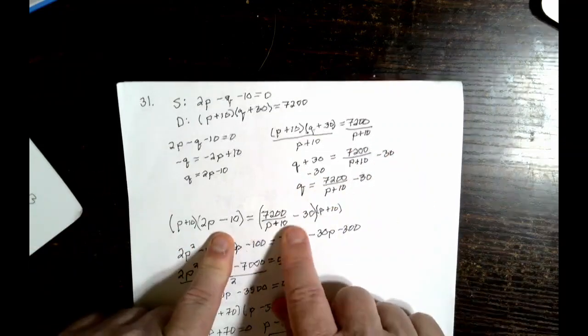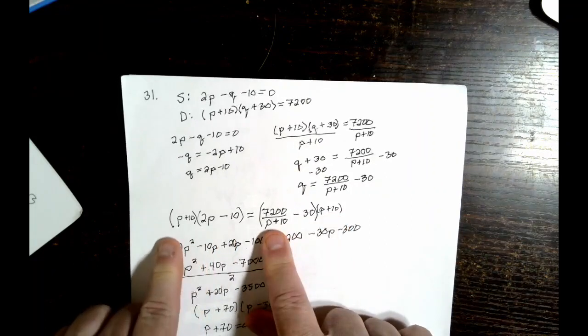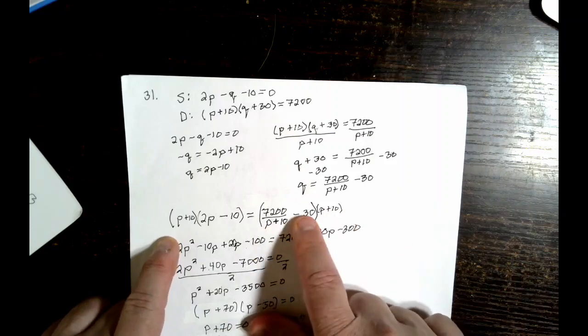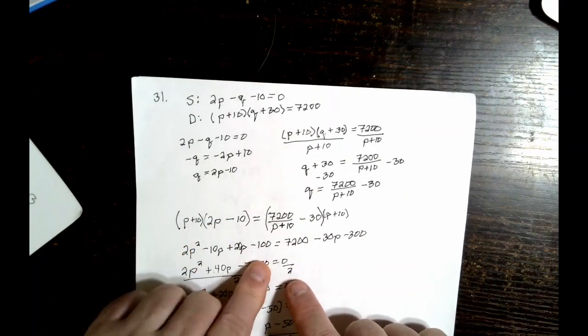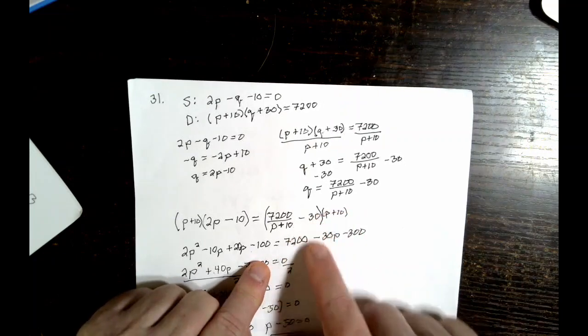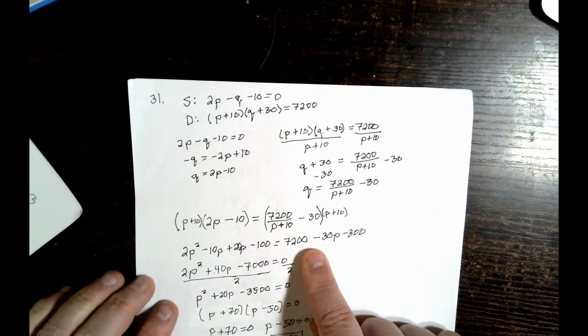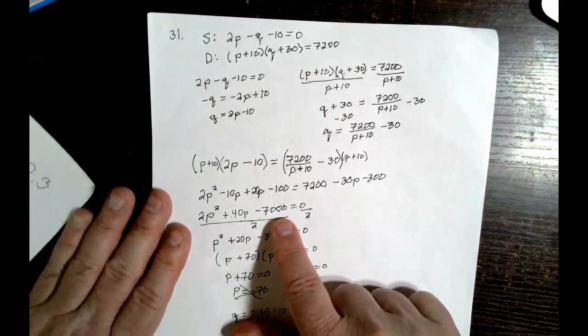So now I got this guy equals that, and to get rid of the fractions, I multiply by that common denominator. Over here, this cancels with that, but this guy also hits that. So you got all 4 terms here. You got this guy times this gives you these two, and you still have your numerator of 7200. Okay, so when you throw everything to one side, you get this guy.